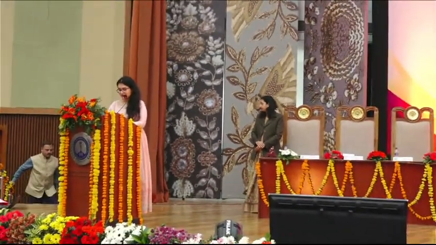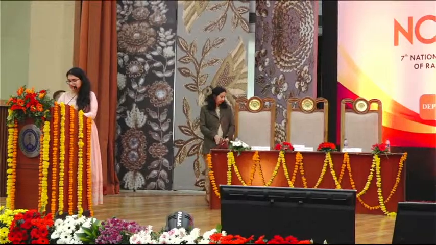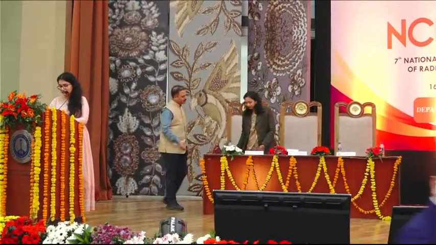Now I would invite our speakers for this session to the dais. I would request our first speaker for this session, Mr. Dhananjay Kumar Singh from Yashoda Hospital and Research Center Ghaziabad, to please come to stage. And I would request our honorable chairpersons to please introduce him. He will be speaking on the topic radioactive waste management. A huge round of applause for him.